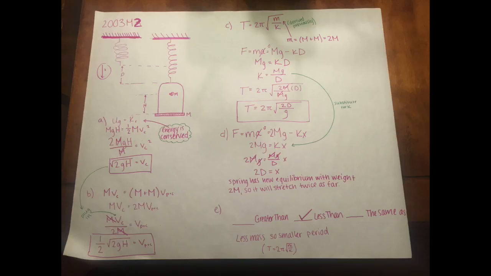But in order to manipulate that equation to get what we need, the m would obviously not just be a random mass value. It would be the mass of both the pan and the clay after the collision. So we substituted in 2m for what was previously the lowercase m.